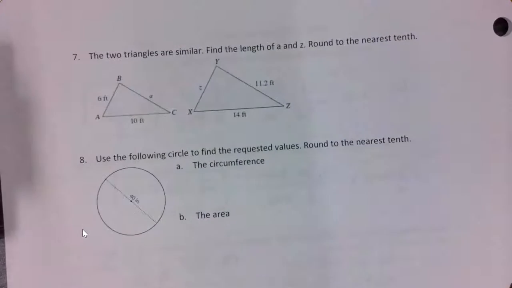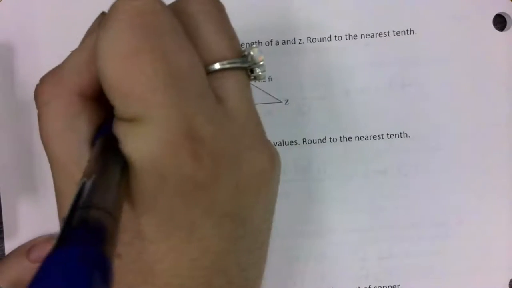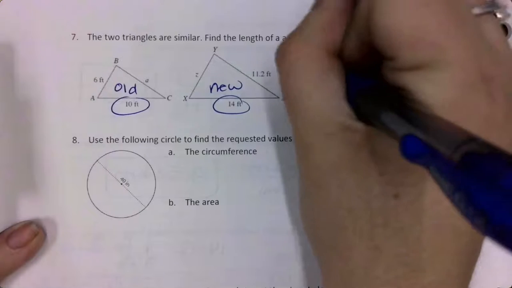Number 7 tells me that the two triangles are similar, and it wants me to find the length of A and Z. So what I want to do is set up a ratio. This is going to be my new triangle. This is going to be my old. So I want to do new to old. I'm going to have the pair of sides that match, 14 to 10.